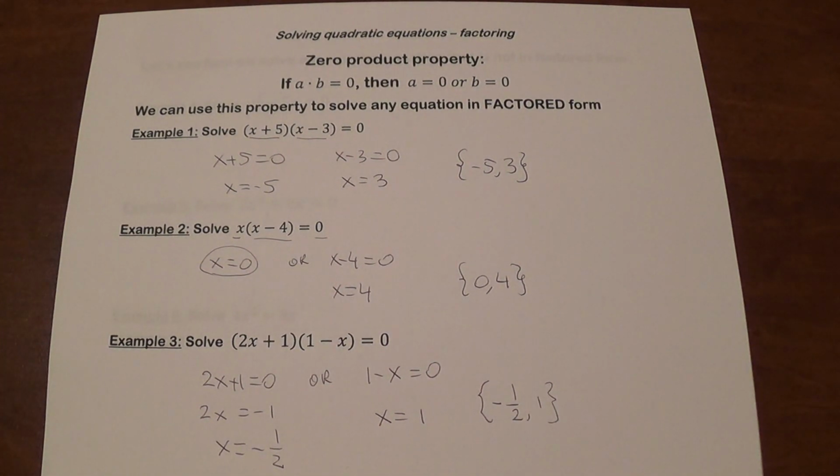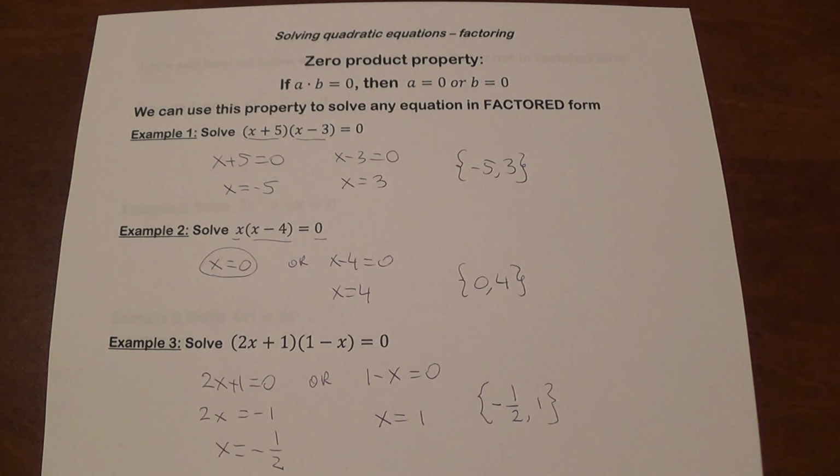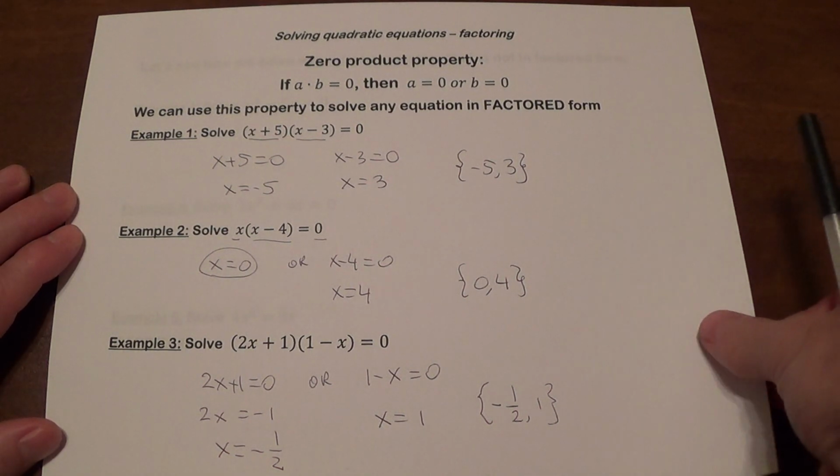Alright, so basically this is how this approach works, but they're not always going to be in factored form, so sometimes you have to put them in factored form. Let's take a look at those examples.